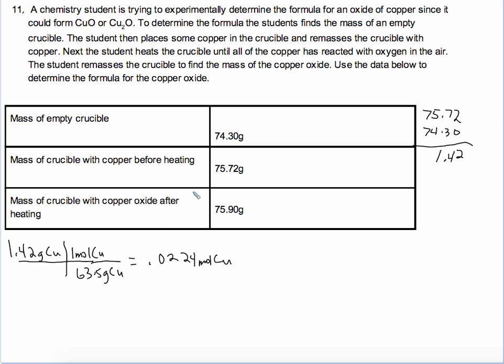Now you're going to do the same thing. You've got to figure out the oxygen. Basically, they heat the crucible with the copper in it, with a Bunsen burner. The oxygen is coming in from the air to combine with the copper. Afterwards, you end up having a crucible where not only is the copper still there, but now it's got oxygen with it.